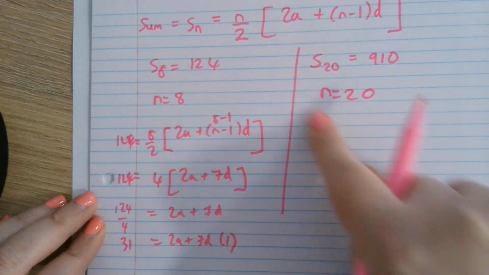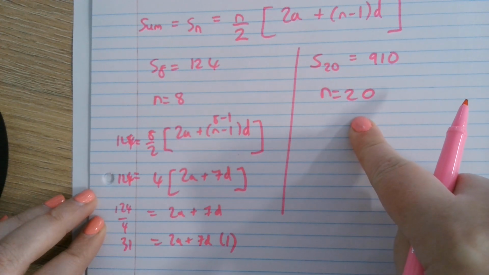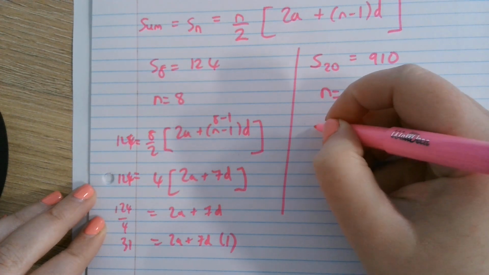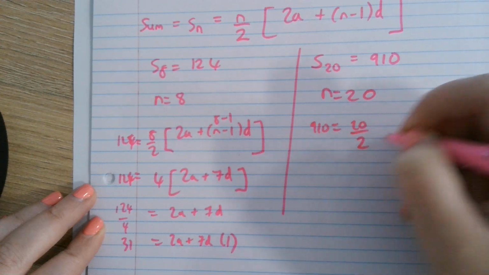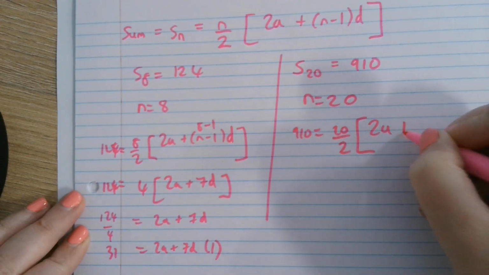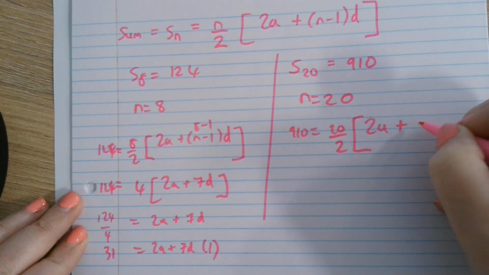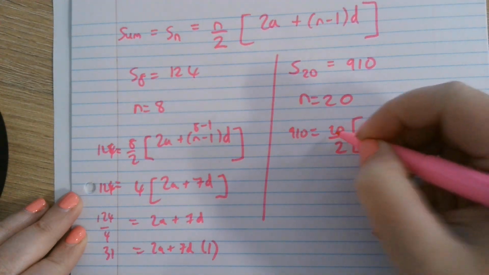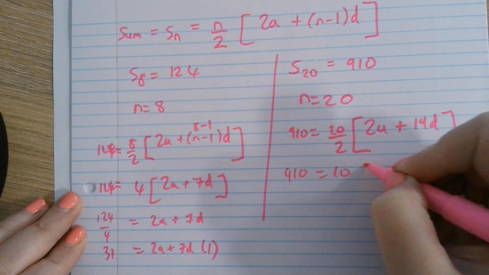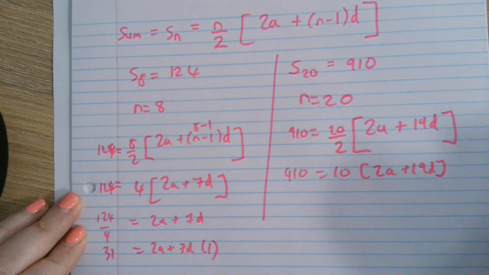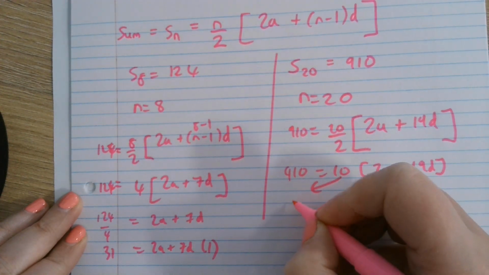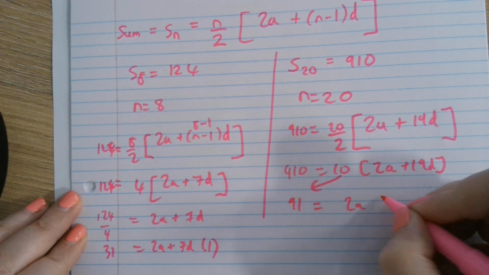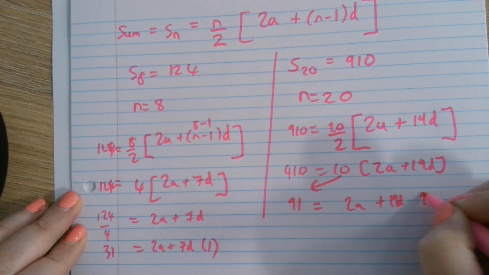We'll do the same with the second piece of information they provided us with. They've told us the sum of the first 20 terms is equal to 910, so n is 20 in this instance. So we've got 910 is equal to 20 divided by 2, open up your square bracket, 2a plus 20 take away 1, which will leave us with 19, so it's 19d. Then simplifying this will leave us with 10. Again, you've got 2a plus 19d inside your bracket, and then taking that across to the other side will leave us with 91, dividing the 910 by 10. So that's equal to 2a plus 19d, and that is our second equation.